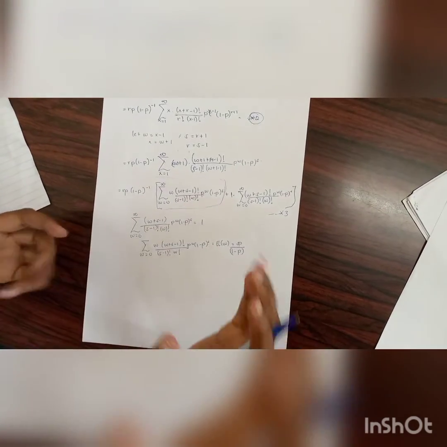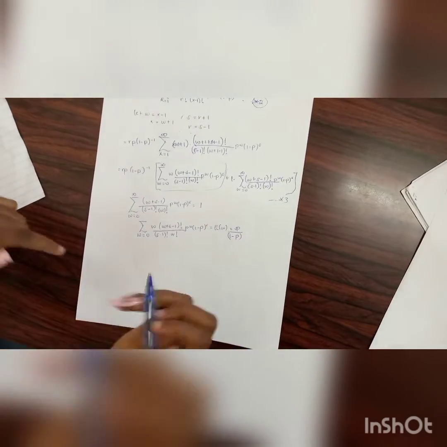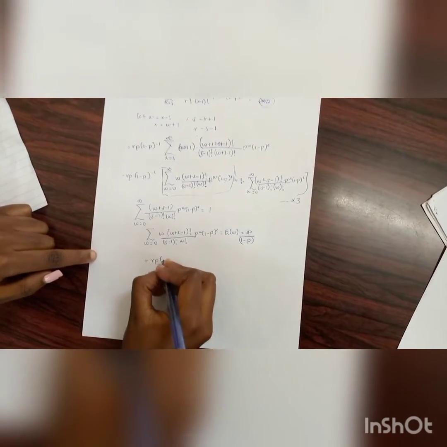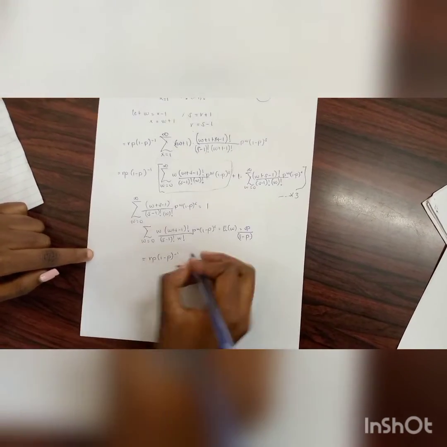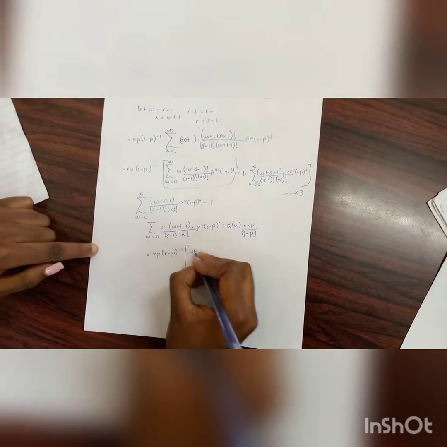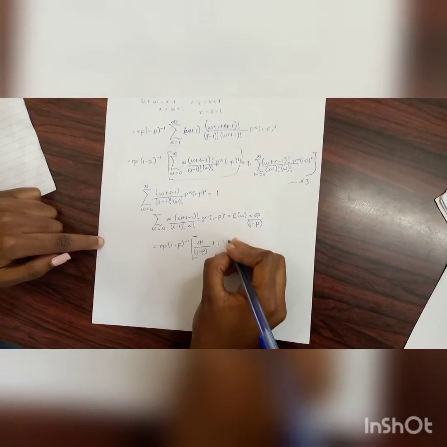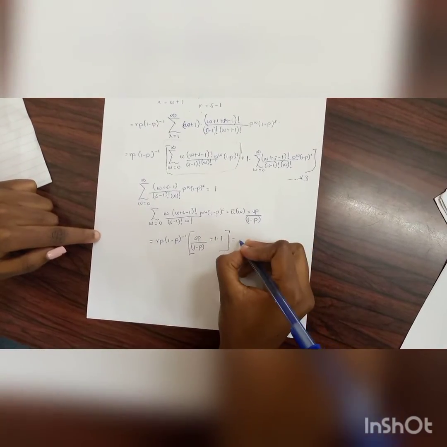So if we substitute this into equation 3, we shall have our constants, which are this into sp over 1 minus p plus the 1 plus 1, which is also equal to rp.